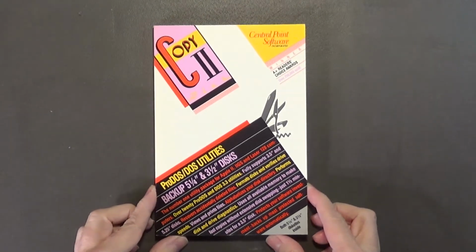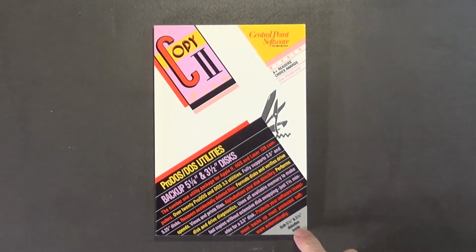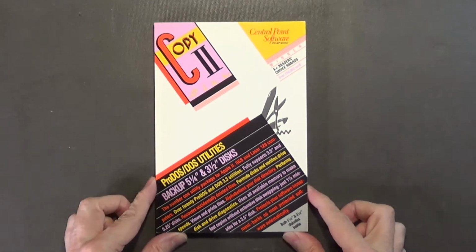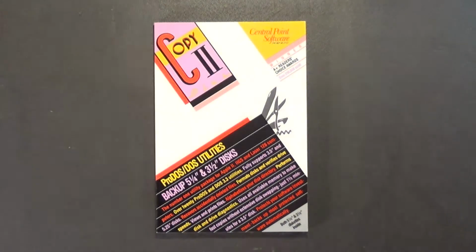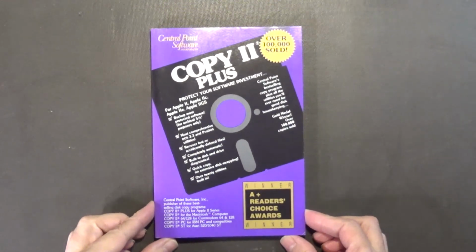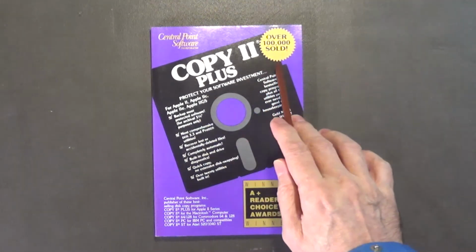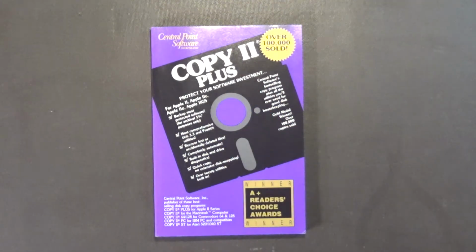Okay, there's that manual for Copy 2 Plus, with both 5 1/4 and 3 1/2 inch diskettes inside. Let me take another sip of my coffee. I just love this one, the purple one with the gold. That's so cool. Apparently, according to this, over 100,000 of these were sold so far. Copy 2 Plus. Protect your software investment. Indeed, I will. Okay, winner, A+ Reader's Choice Awards.